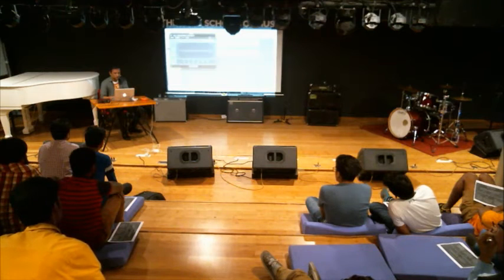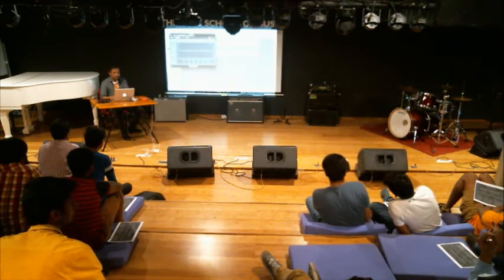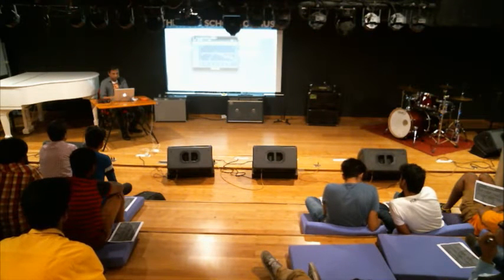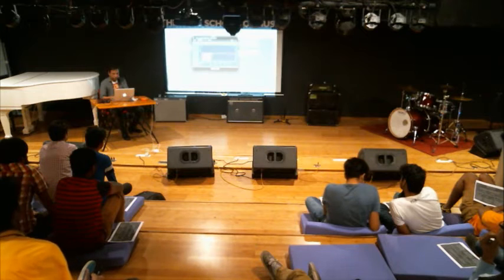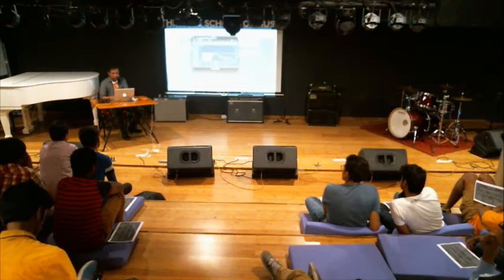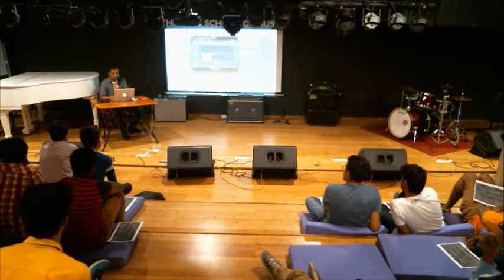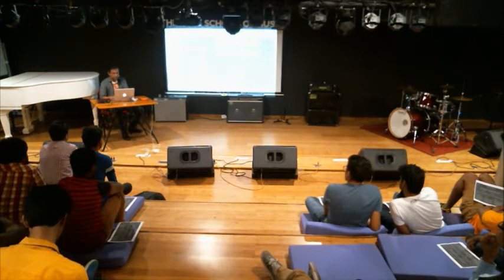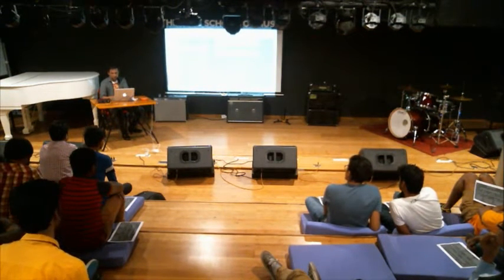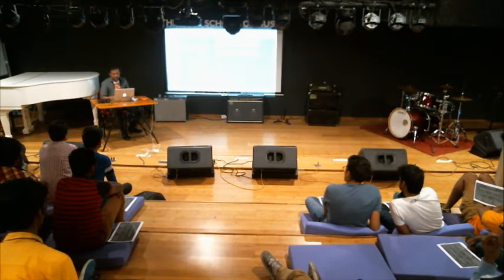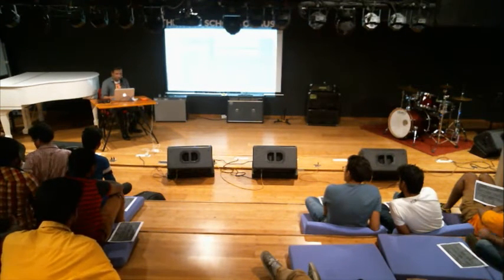There's a lot of low end happening, and it's getting in the way of my kick. So that seems all right. There's actually too much of this tonic over here, so I might want to do that. Let's see what that sounds like. That's a little better, but it's still getting in the way of my snare, of my kick.